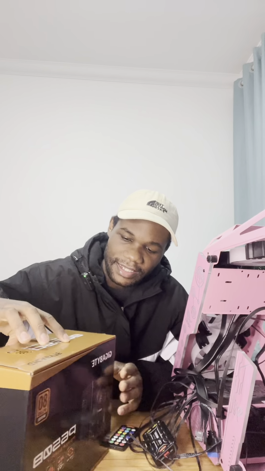Alright, so the first component that I'm going to introduce to you is the power supply. We can say the power supply is like the stomach of the computer, which basically gives the energy that is required for the different components or parts of the computer to run. This type of power supply is a 650 W power supply, meaning that it has a 650 watts power system.